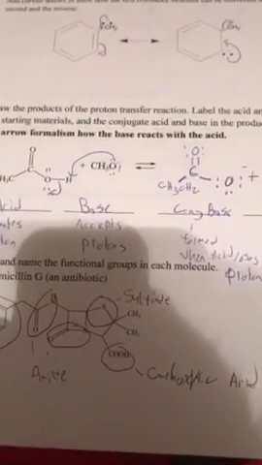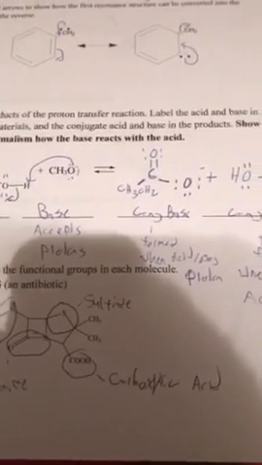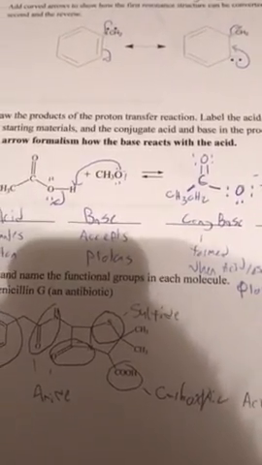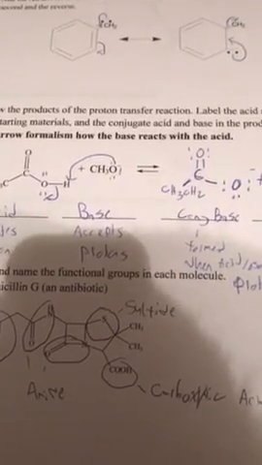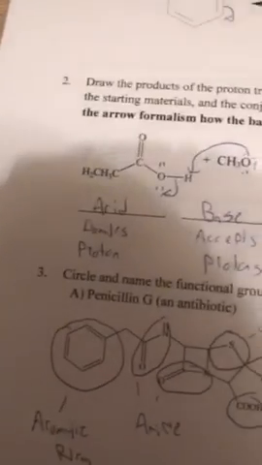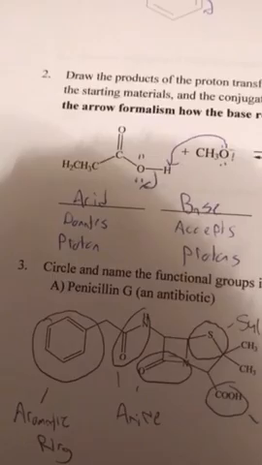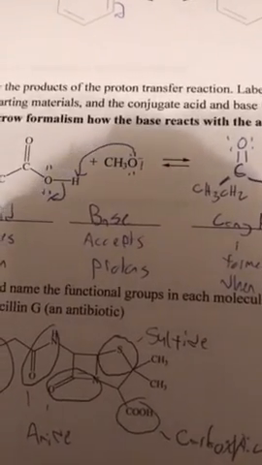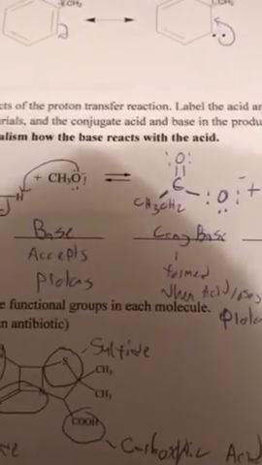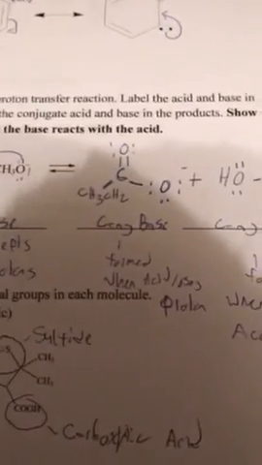Number two, draw the products of the proton transfer reaction. Label the acid and base in the starting materials and the conjugate acid and base in the product. Show the arrow formalism. So like I said, the arrow formalism is showing the electrons moving from the CH3O to the H, out of the bond to the O. This is the acid over here, the one that's going to donate the proton. That would be the base, the one that accepts the proton. In doing so, going back and forth either direction here, that's what the arrow shows.